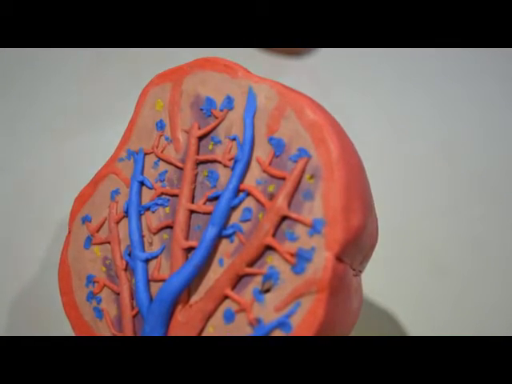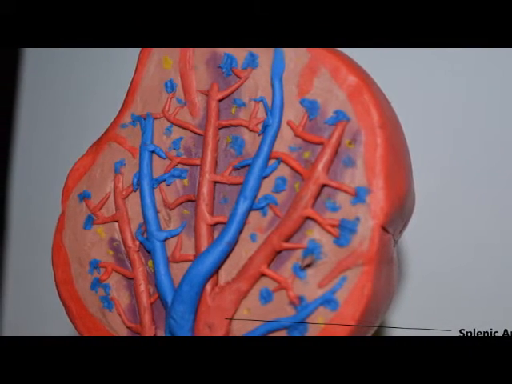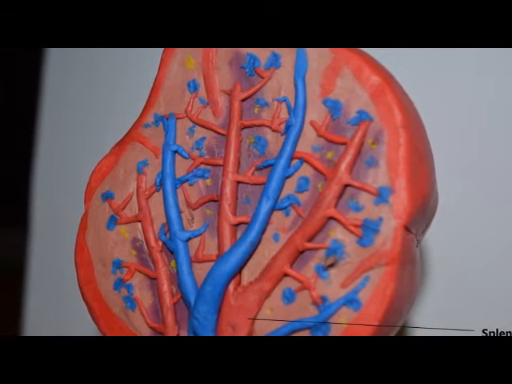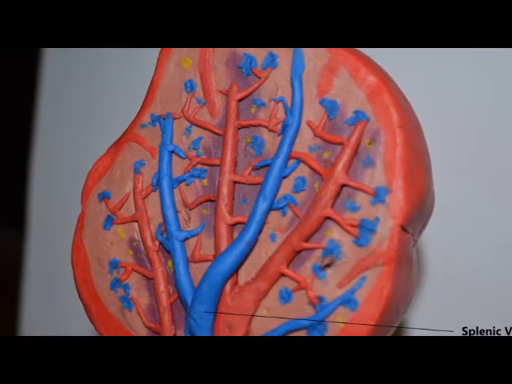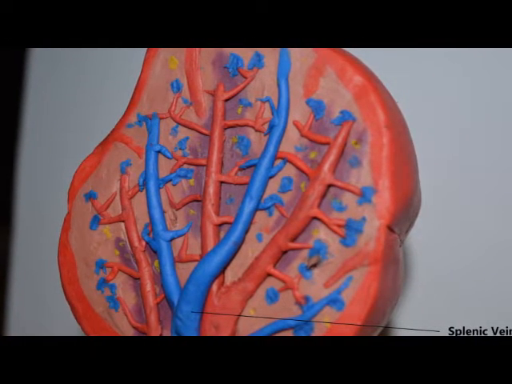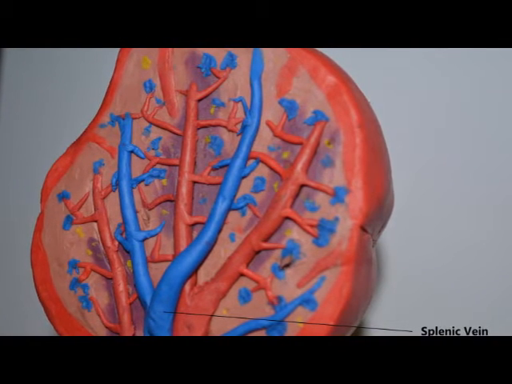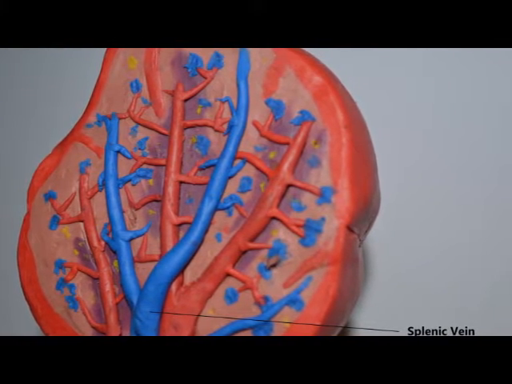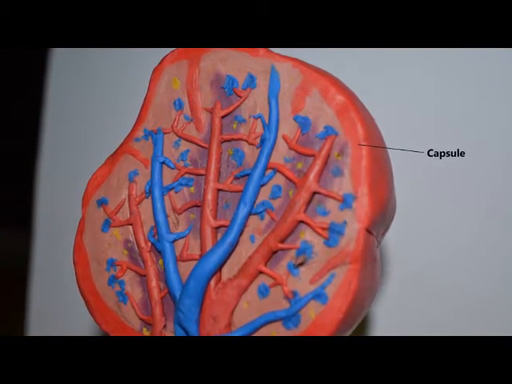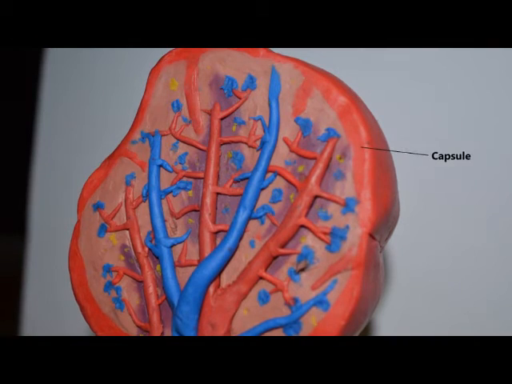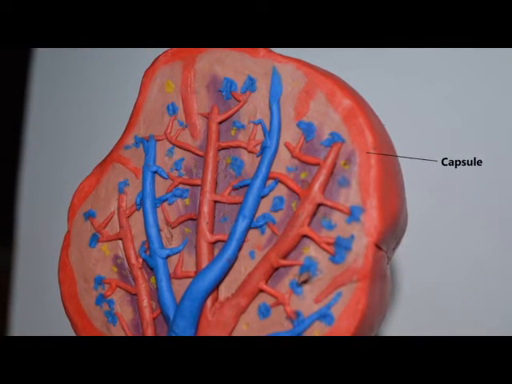The parts of the spleen. The splenic artery brings blood to the spleen from the heart. The blood leaves the spleen through the splenic vein, which drains into a larger vein, the portal vein, that carries the blood to the liver. The spleen has a covering of fibrous tissue, also called the splenic capsule, that supports its blood vessels and lymphatic vessels.